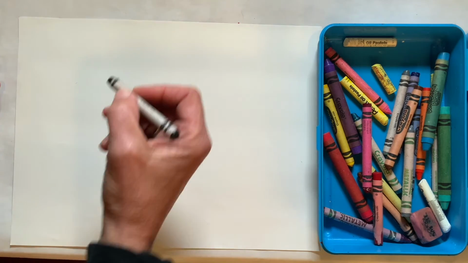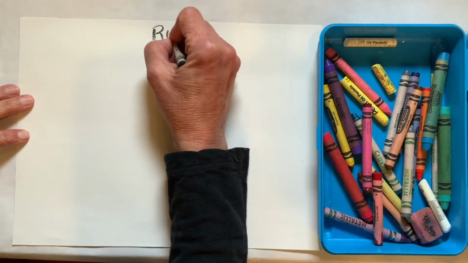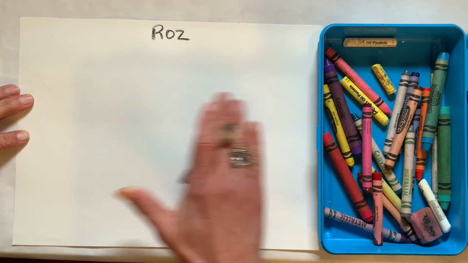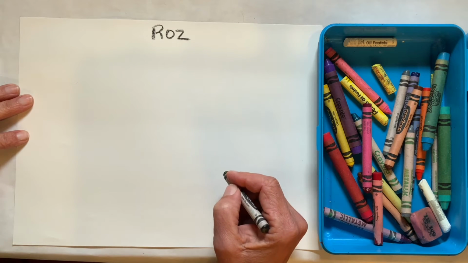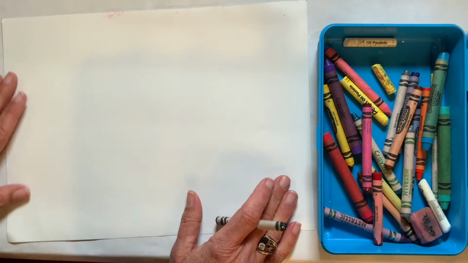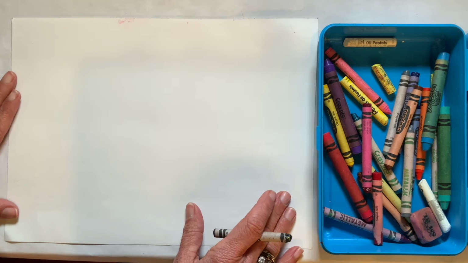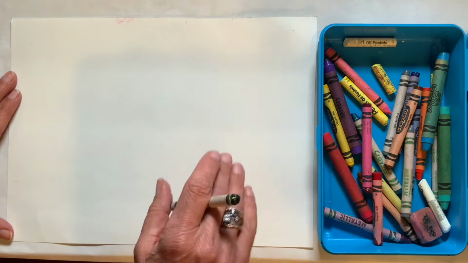Let's get your paper ready to draw. Write your name small at the top. I have my paper like a landscape like this. Once you write your name at the top, turn it over to the clean side. Great. You have all your colors in front of you?